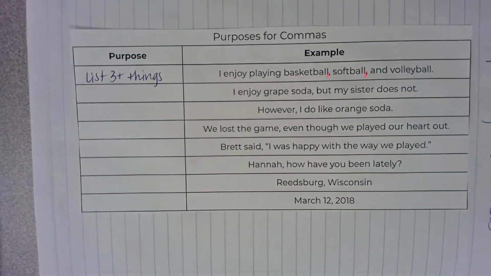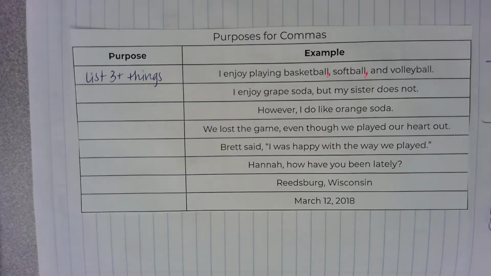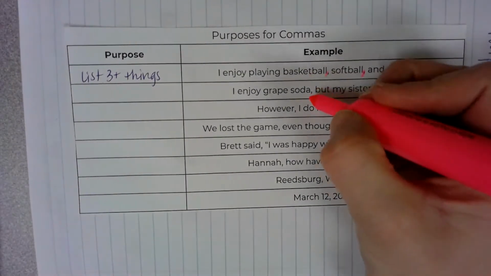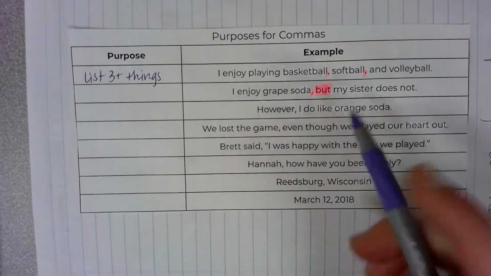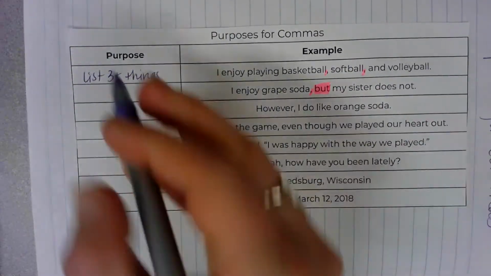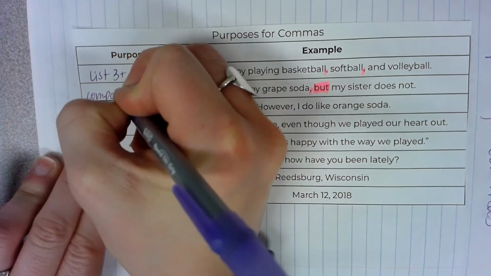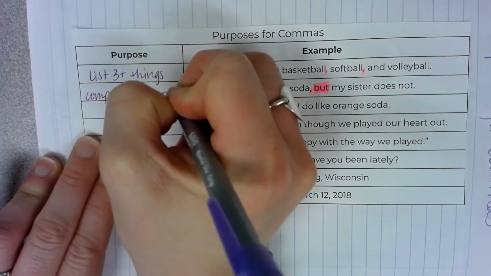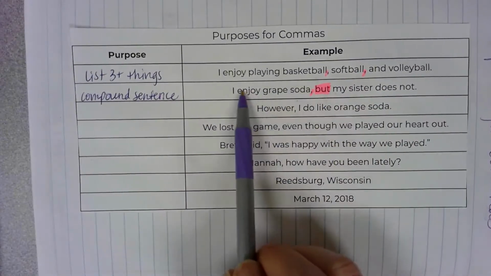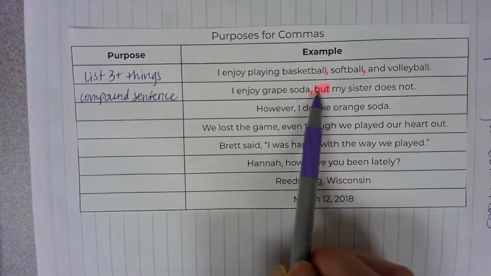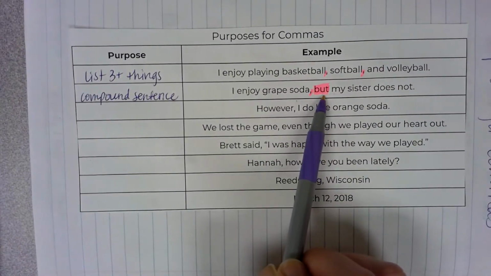So when you have a list of 3 plus things, or 3 or more things, you need to separate them with commas. All right, second one, I enjoy grape soda, comma, but my sister does not. Now this is going all the way back to the beginning of the year. You have a comma right in the middle, and I see one of these magical words right here. This is a FANBOYS. So we have a compound sentence here, and that's the purpose of this. Because you're combining one simple sentence with another, or an independent clause with another independent clause, and you're attaching it with that FANBOYS, or that coordinating conjunction.